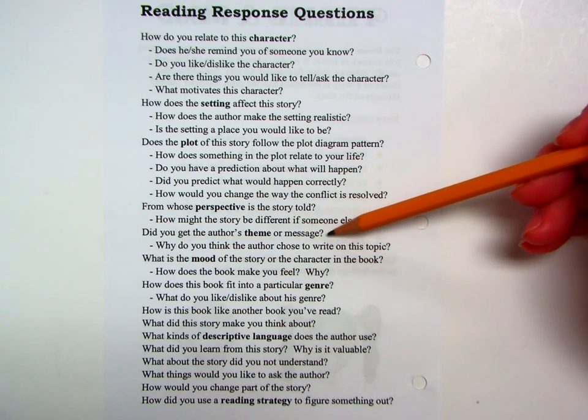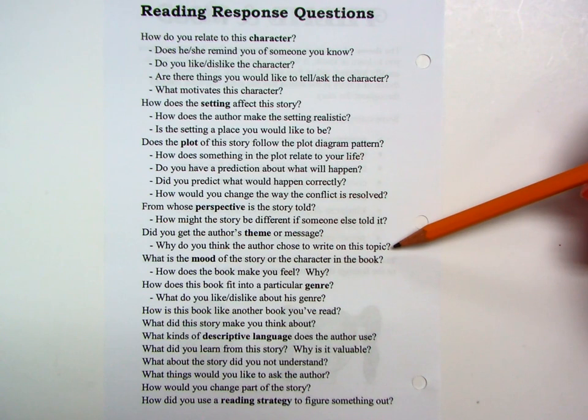Did you get the author's theme or message? The theme is, why did the author write this book? Is there something that the author was trying to teach you? Or was there a specific lesson that the author wanted you to learn from this story? Why do you think the author chose to write on this topic?